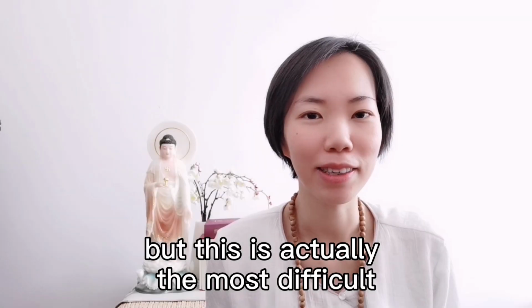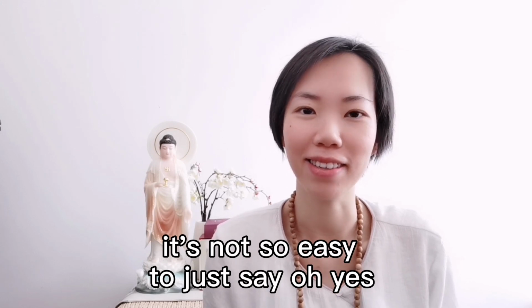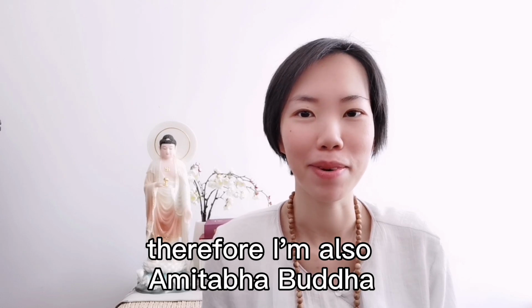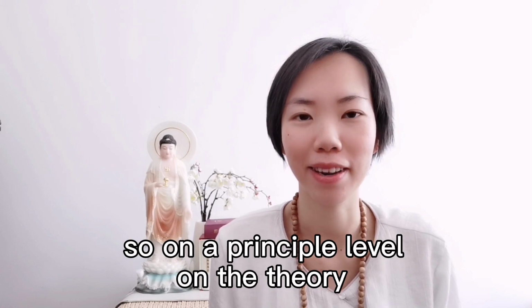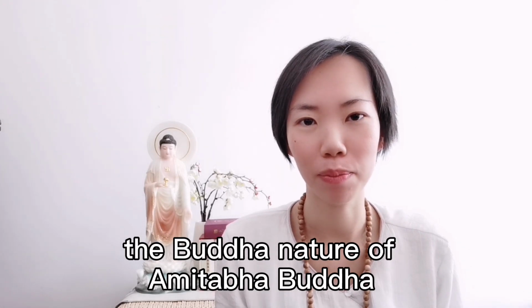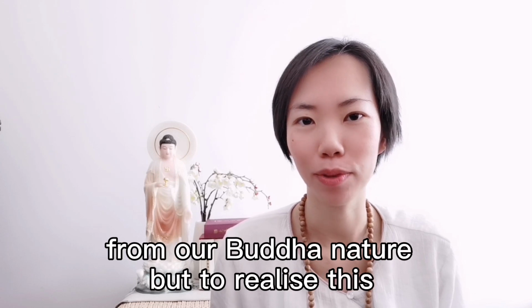But this is actually the most difficult. It's not so easy to just say, oh yes, our Buddha nature is the same as all Buddhas, therefore I'm also Amitabha Buddha, I'm also Guan Yin, I'm also Shakyamuni Buddha. On the principle level, on the theory, this is not wrong. Our Buddha nature is indeed no different from the Buddha nature of Amitabha Buddha, and the Pure Land is indeed not away from our Buddha nature.